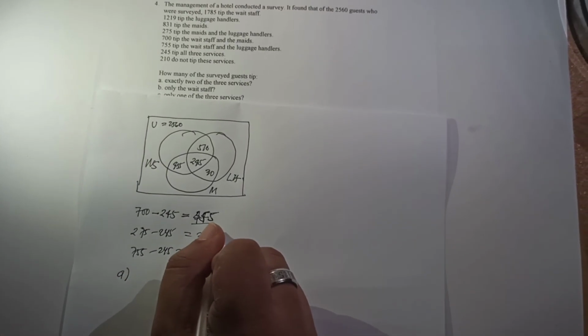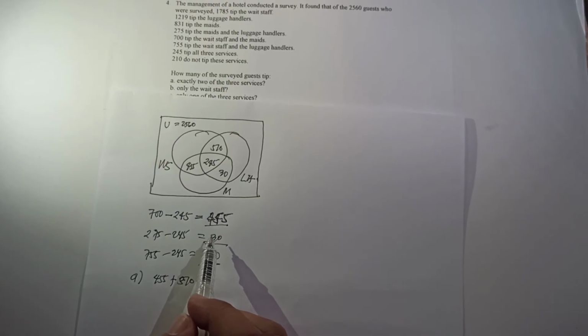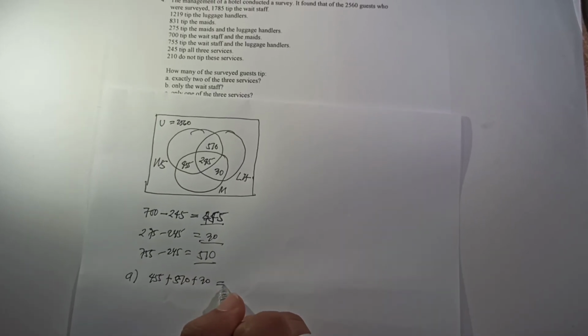So in this case, letter A, you're just going to add 455, 510, and 30. So we have here 455 plus 510 plus 30, because these are the numbers of guests who tipped exactly two of the 3 services. So this is equal to 995.